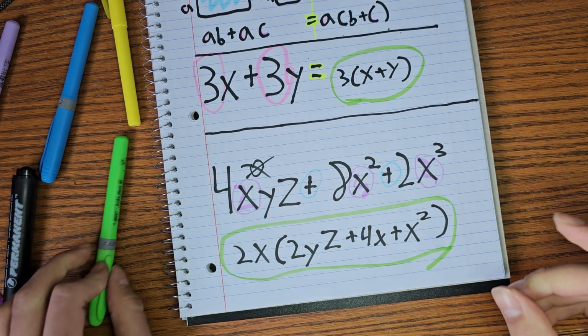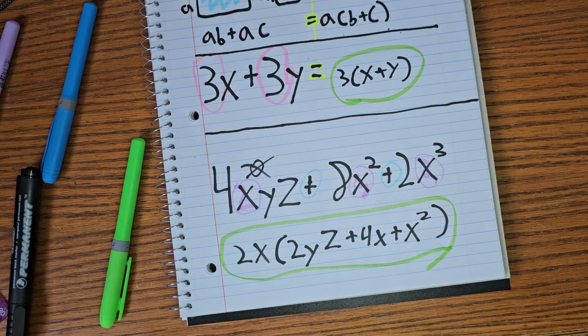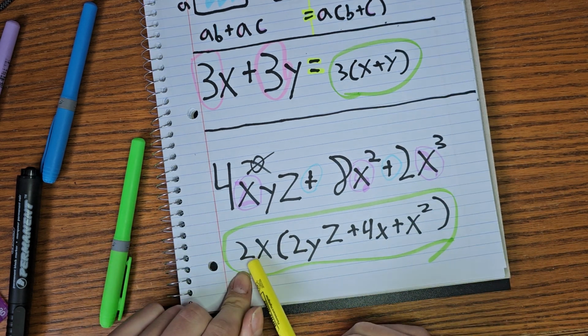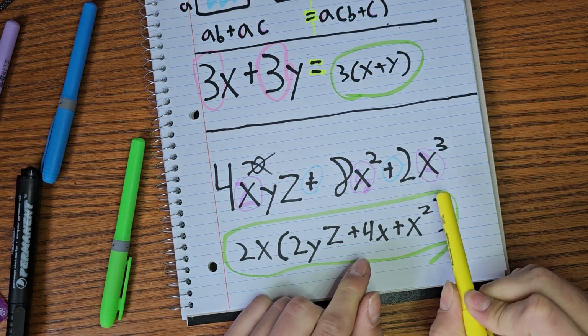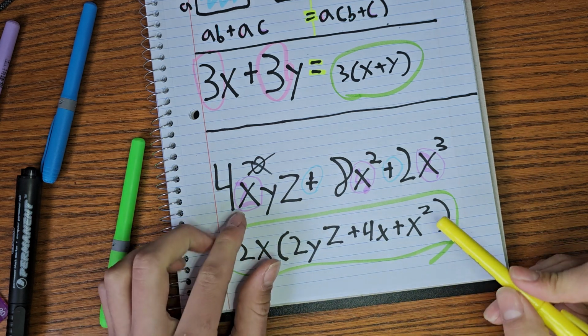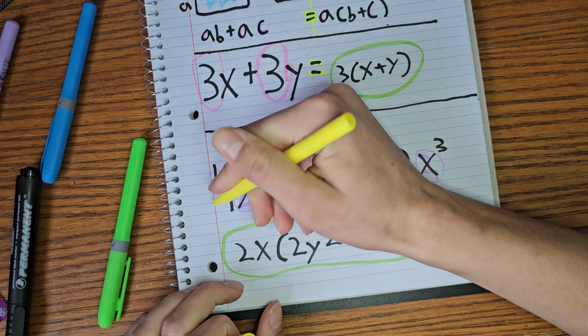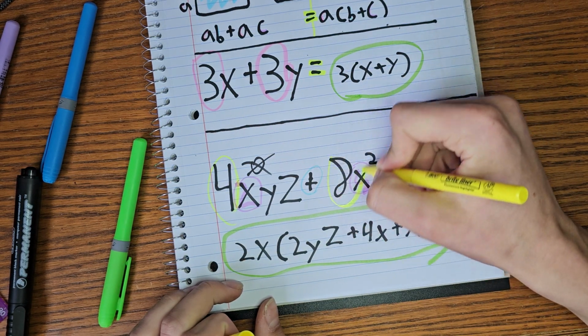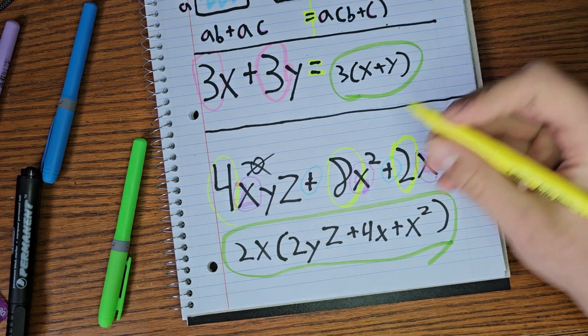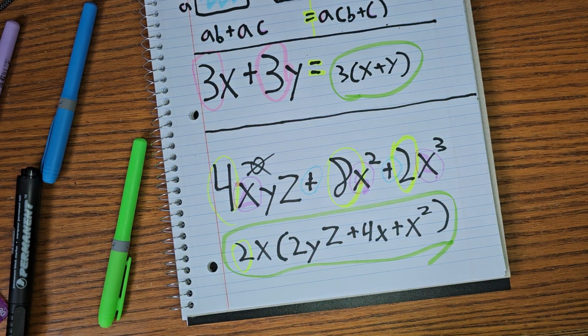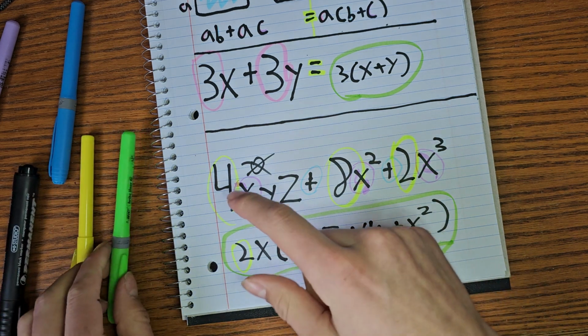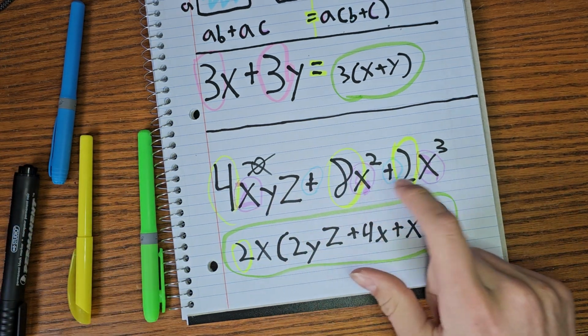Hopefully you understand that. If you don't, we'll just go through it really quickly here. Not a problem at all. 2x: we found that by finding the GCF, the greatest common factor. All of these can be multiplied by 2. Therefore, we put 2. The x is here, here, here.